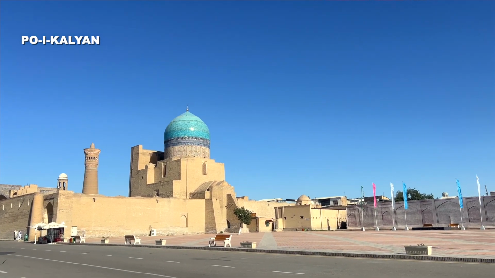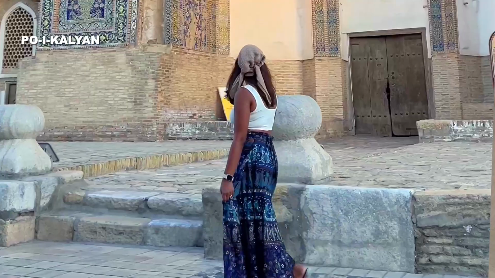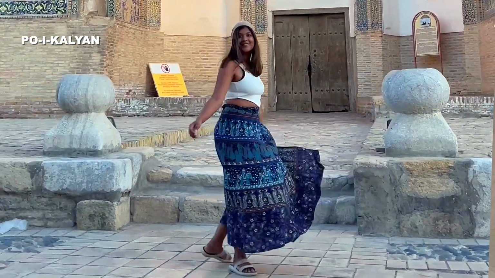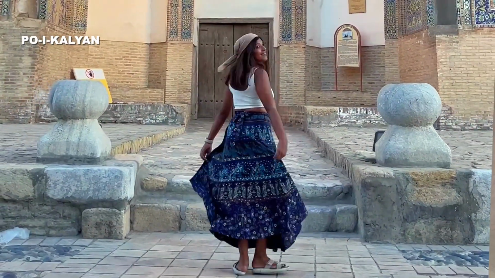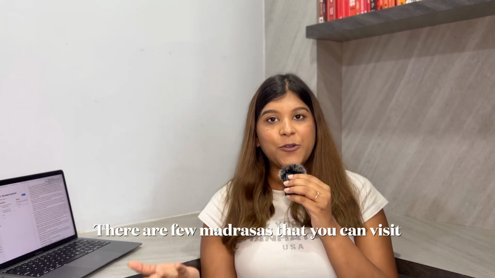You'll have to cover your head before you enter, so you can explore the mosque, get some really nice pictures. Kalon Tower, Poi Kalyan is very near to Arc of Bukhara. Walking distance, you can reach there and spend like 2 to 3 hours there. And just behind that, there are also a few madrasas that you can visit. So like I said, everything is walking distance.